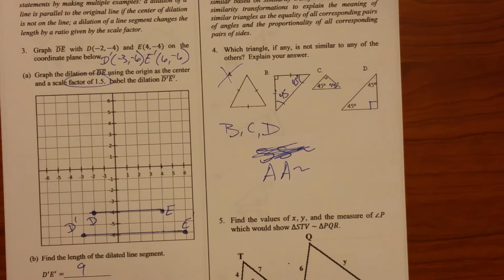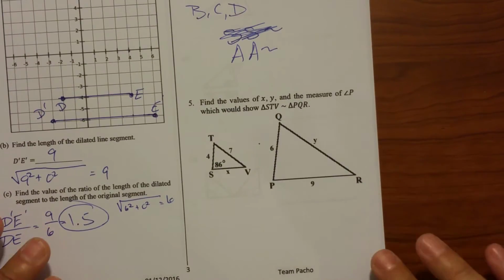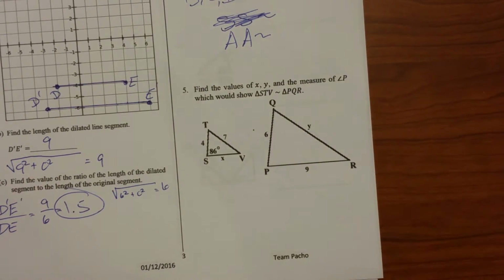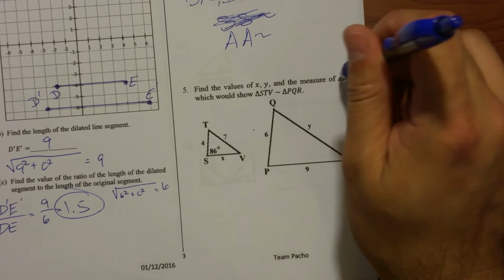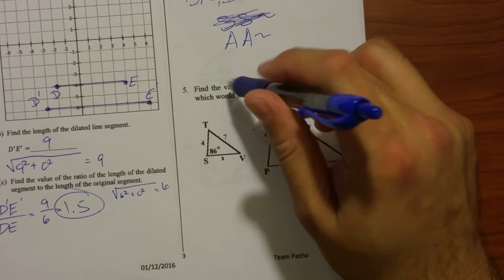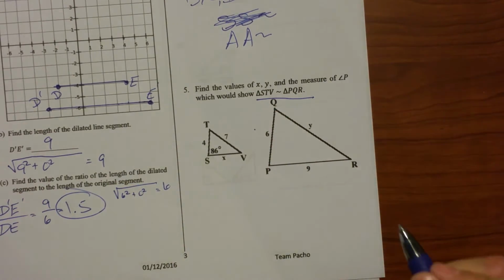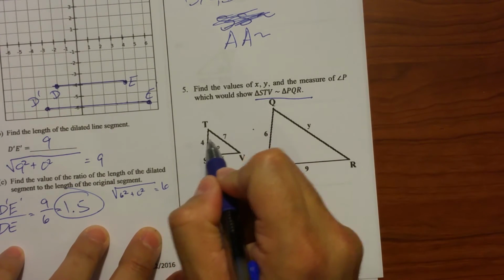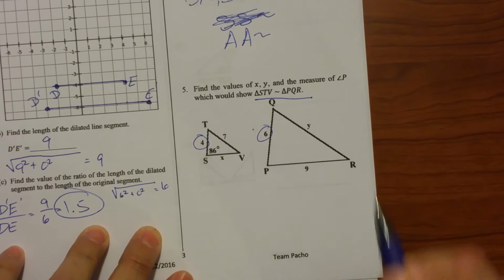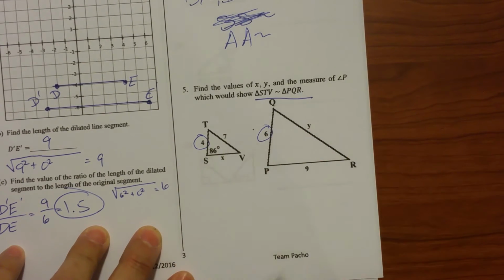Okay, so now let's take a look. Find the values of, let me make sure this is there. It says find the values of x and y, and the measure of angle P, which is shown here, to show that these two triangles are already similar. So if they're already similar, then I'm in a good place. I need to take a look. I have this one and this one. They're both the same. They're both in common right here. So now I'm going to have to use cross products to find one of the missing sides.